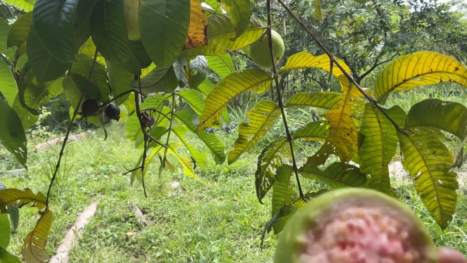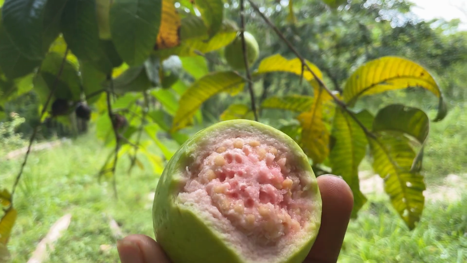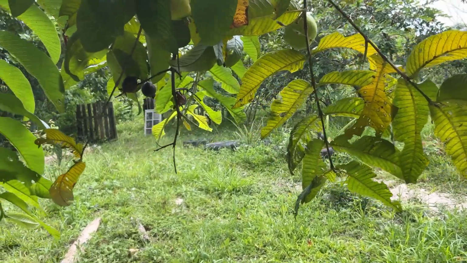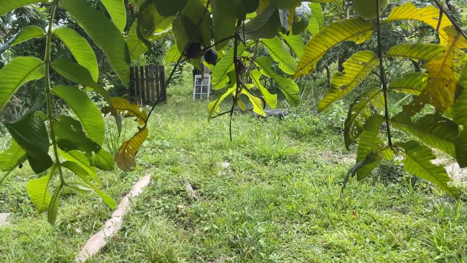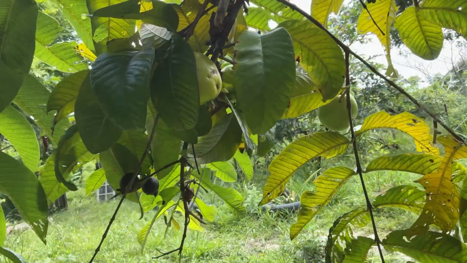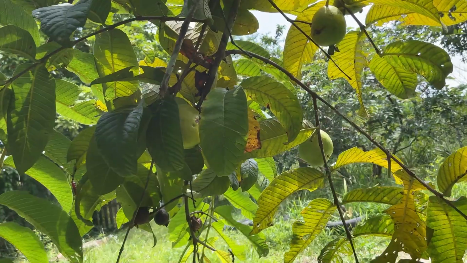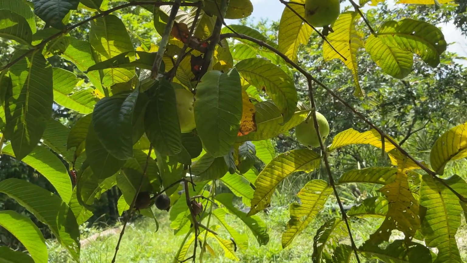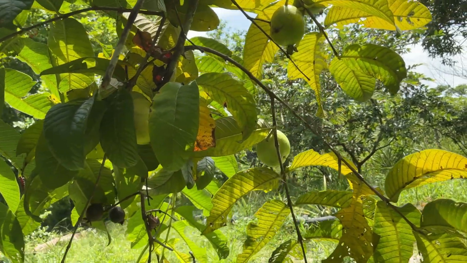So before I get into more details about the guava tree, I believe guava is one of the favorite fruits of worms, right? So in some seasons you barely get much to eat because the worms always infest them, or sometimes in the first part of the season the worms take over.